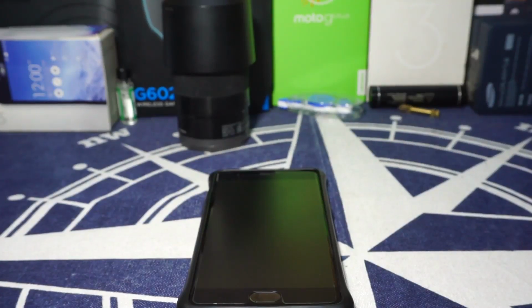Hey guys, it's Googly again with another ROM review, and this time I've got the FreedomOS CE edition version 3.1 for the OnePlus 3, so stay tuned for that.